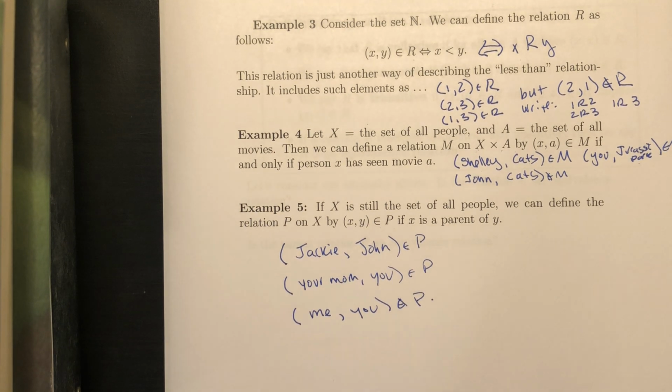All right, so we've seen some examples of relations. In the next video, we'll talk about some special properties that relations can have. In particular, we'll talk about equivalence relations.